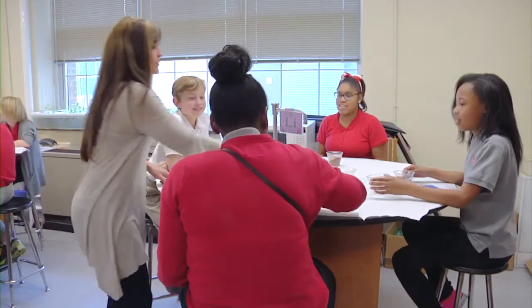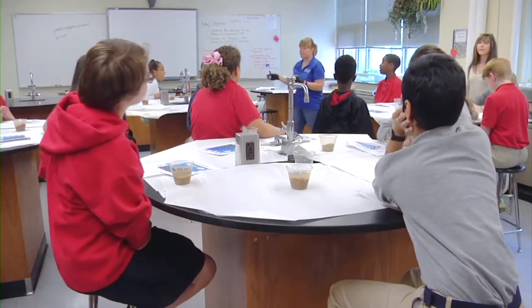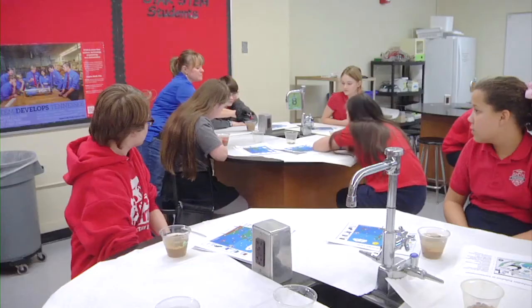I enjoyed today's demonstration because you got a hands-on experience of what to do and how it actually works, being able to use all the materials that are actually in the system and the process. We're going to contaminate it. It's important to make sure we don't pollute it because we're going to be using this water, so we can't use polluted water. Once it mixes with all the water.